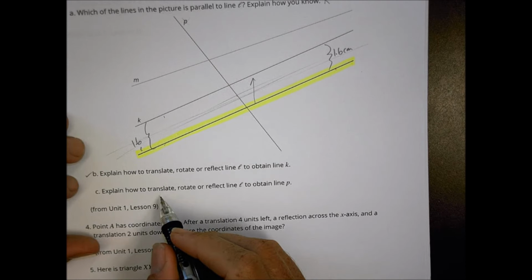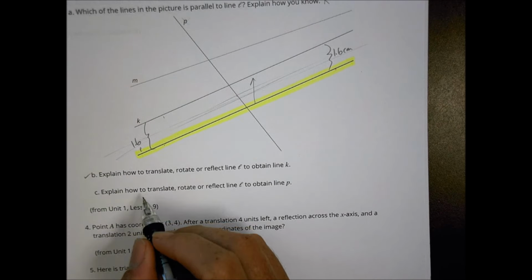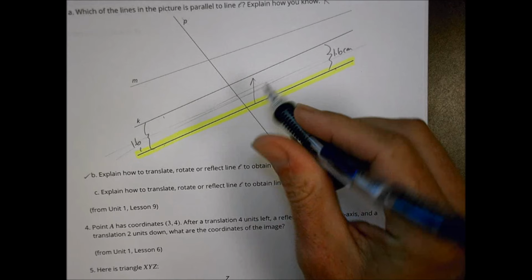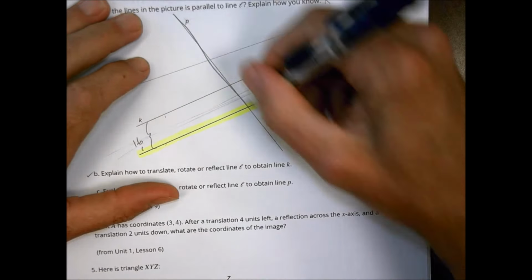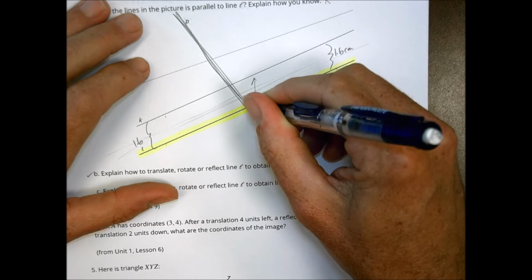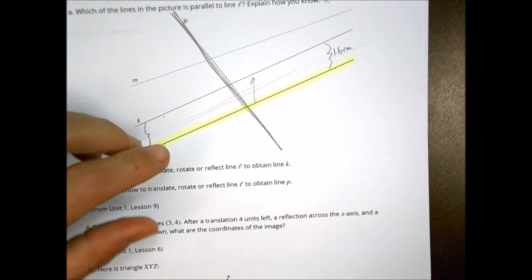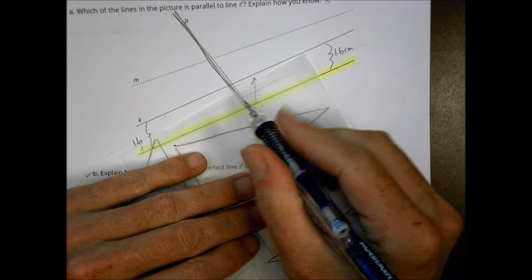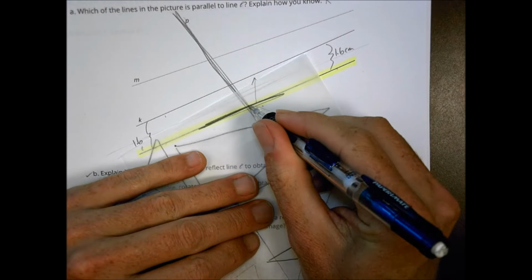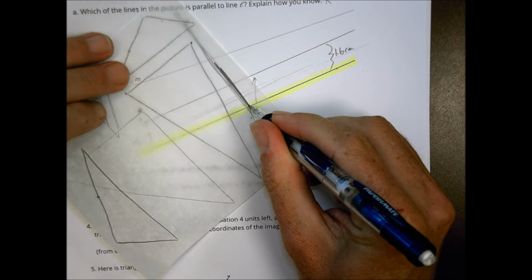Now, how to translate, rotate, or reflect L to obtain P? This would be a rotation, wouldn't it? To get this line right there, I'm going to have to take that one and do a rotation. There's no other way around that one, right? I'm going to take this line shape here, and to make P, I have to do a rotation. I'm not sure what the angle measurement would be there.